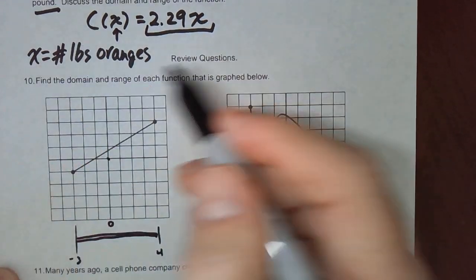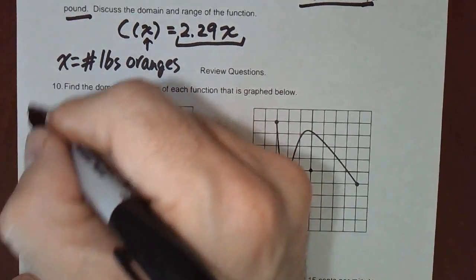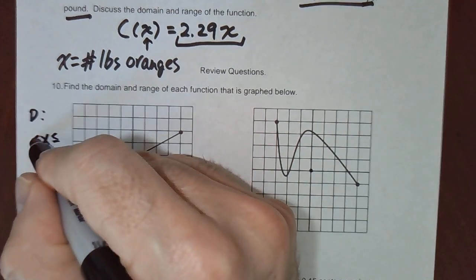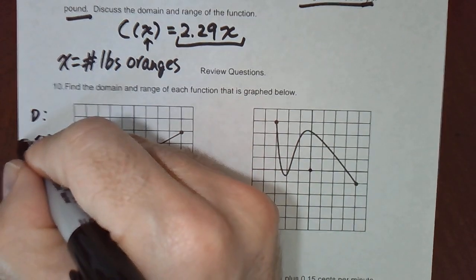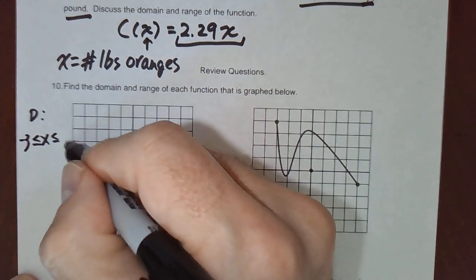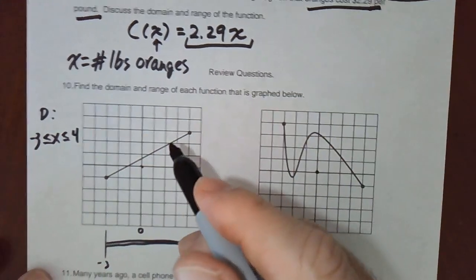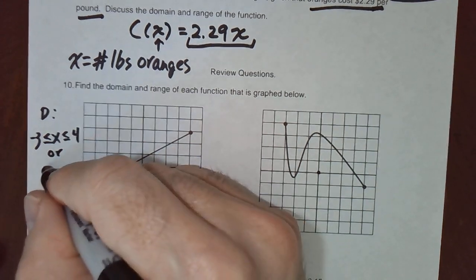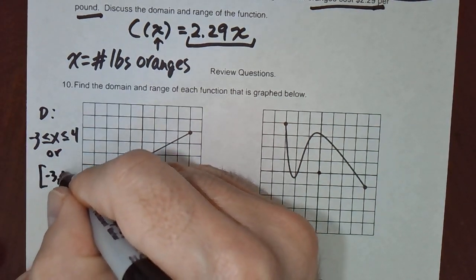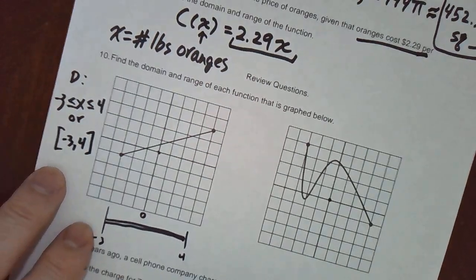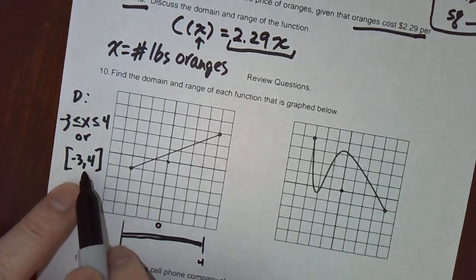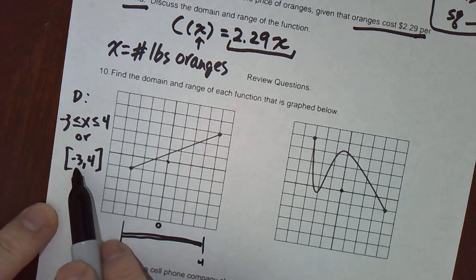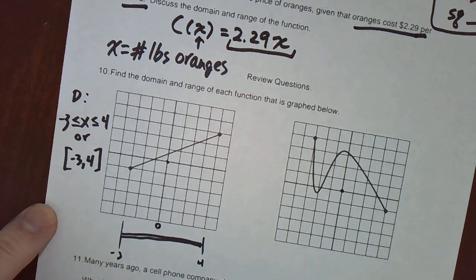So you could say the domain is all of the x values in between -3 and +4. We'll learn later that you can write that like an interval, which would be this. The domain is this interval. This means all of the points from -3 to +4. Everything from -3 all the way through 4.